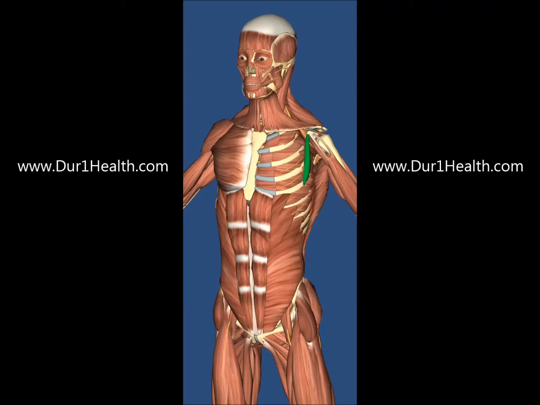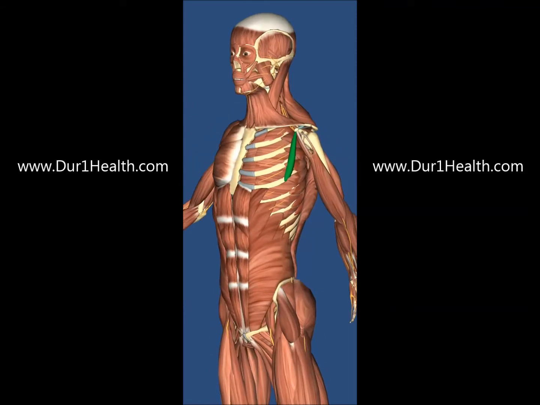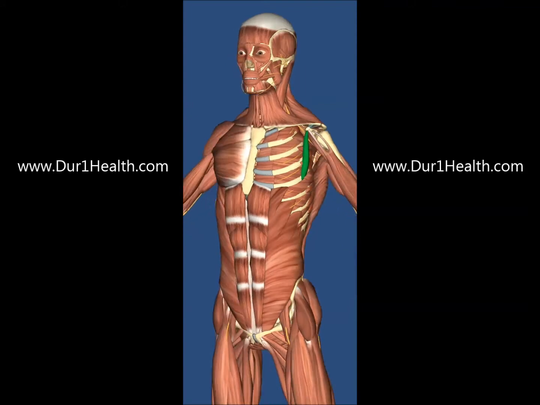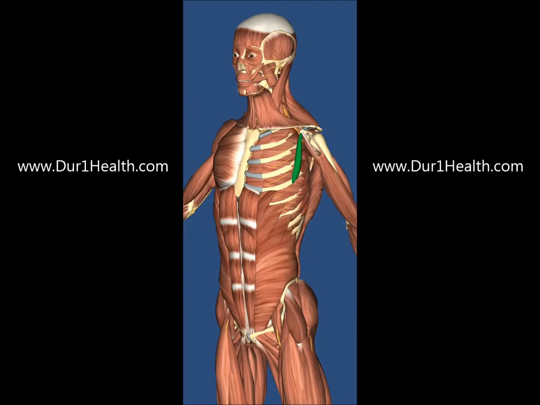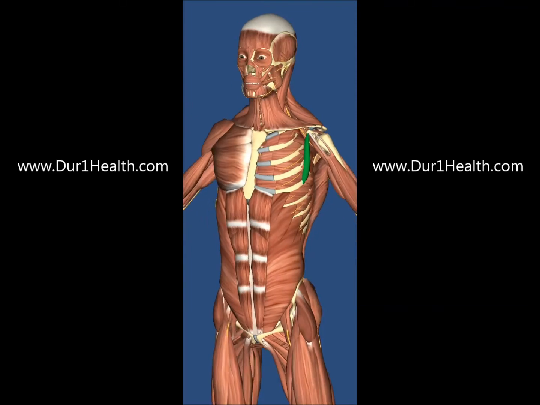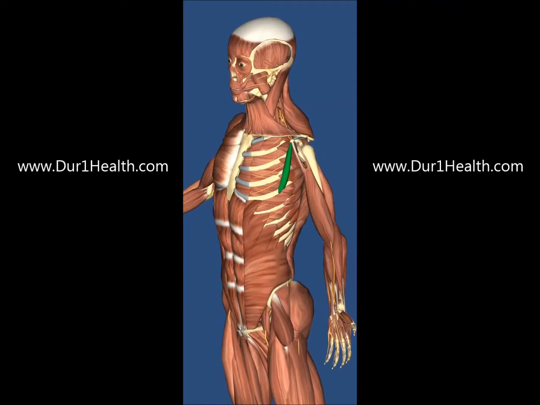You can imagine if this muscle gets tight, it can pull the scapula downward and forward, and the result will be the weakness of the muscles on the upper back area, which can pull your shoulder back, and also at front it can create tightness in the chest area. To avoid this problem, we have to keep stretching this muscle and keep it healthy.